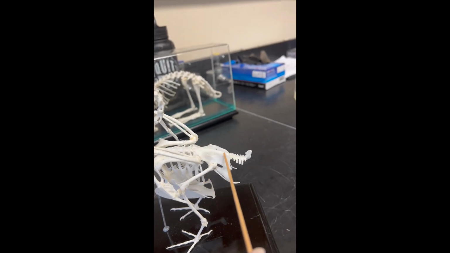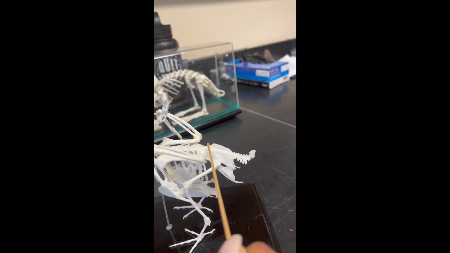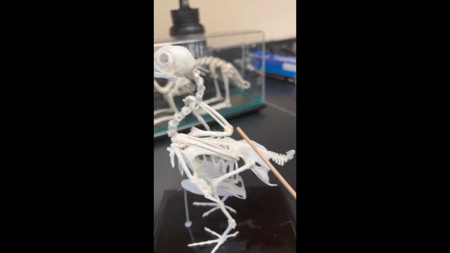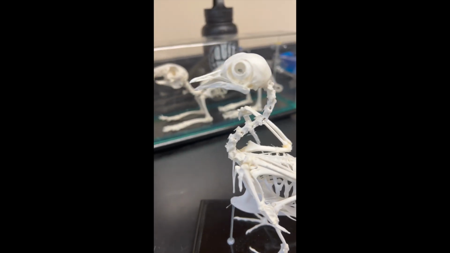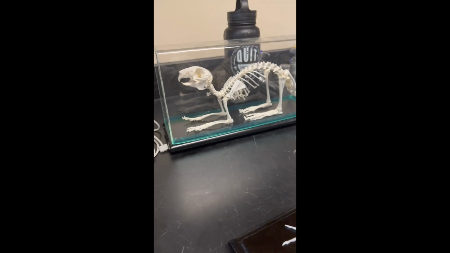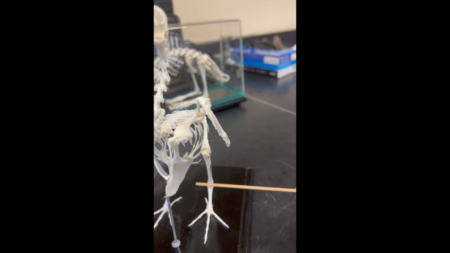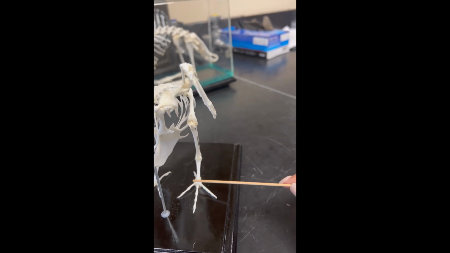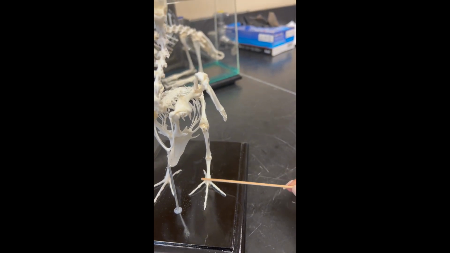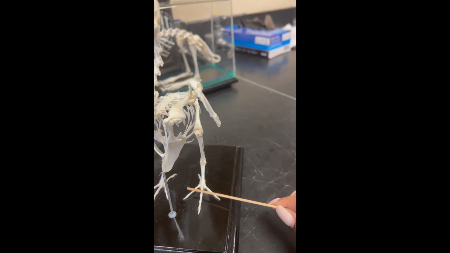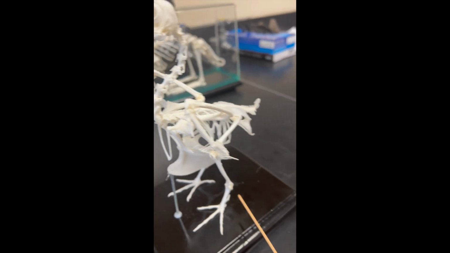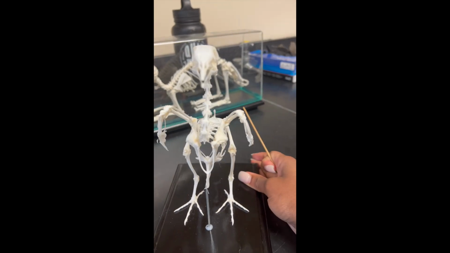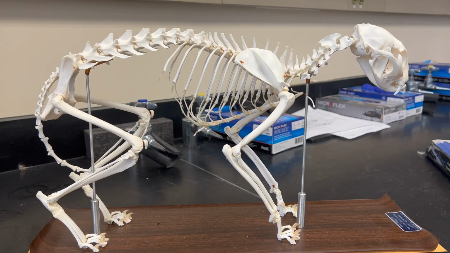Then we have this synsacrum, which is from here all the way to the pygostyle. This is the pygostyle. We have our ribs clearly there. Then we have our tibiotarsus here. We have our tarsometatarsus here. We have our manus phalanges. And then back here we have our hallux. And this is the end.